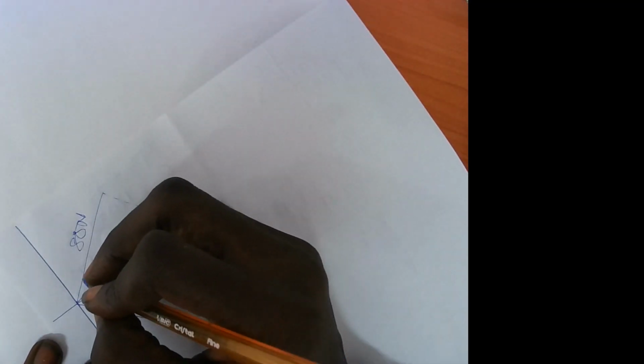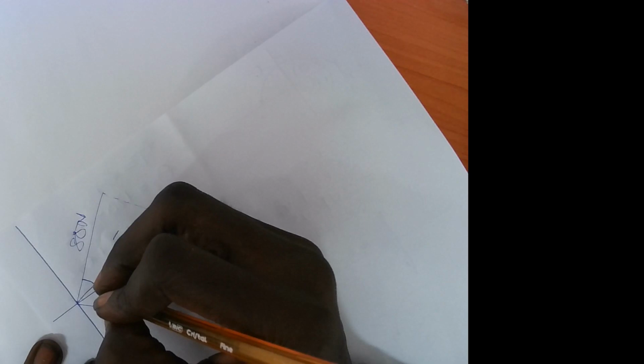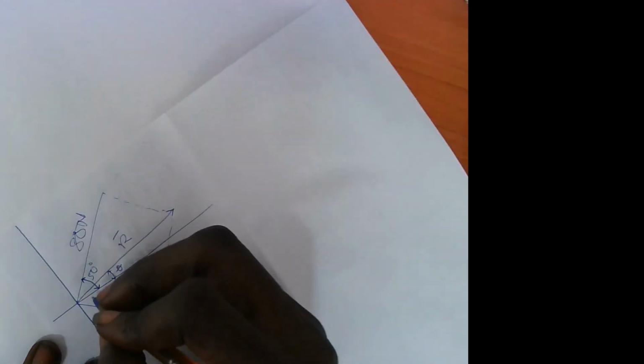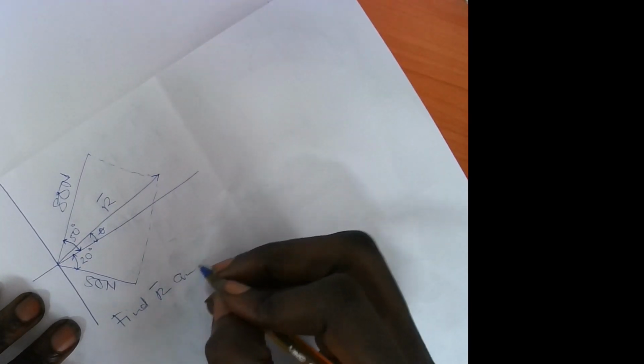We are told that the angle here is 50 degrees, the angle here is unknown, and the angle here is 20 degrees. So we have to find R and theta. Let's see how we can resolve a problem like this.